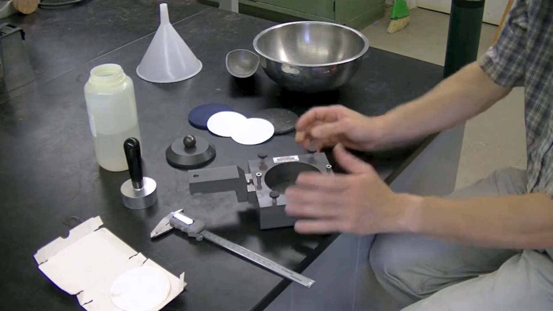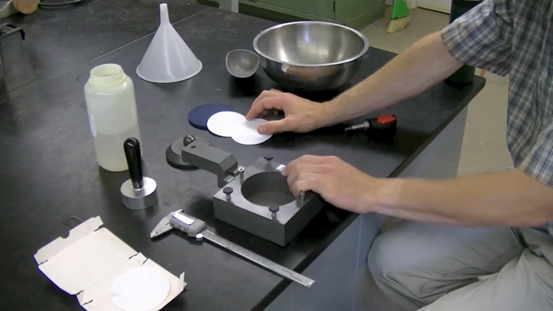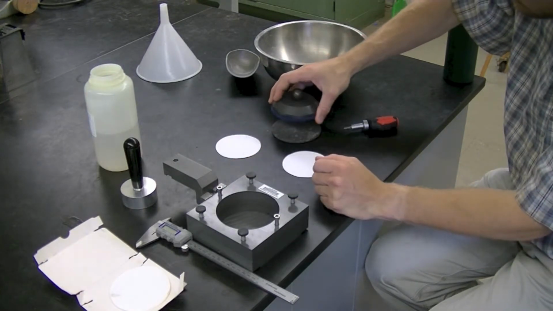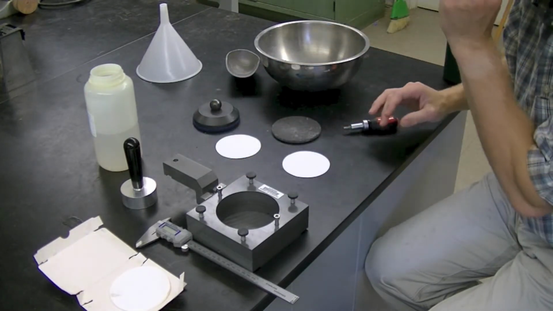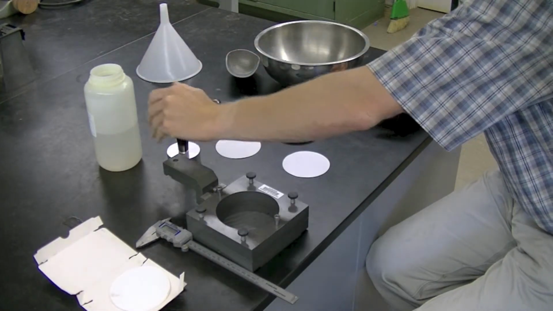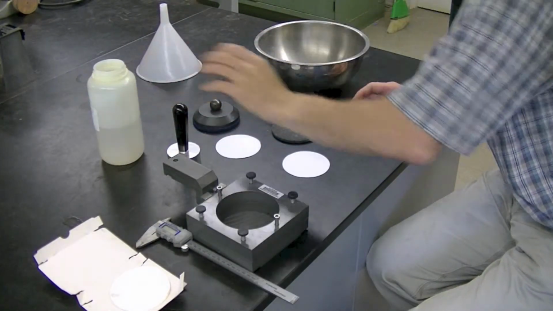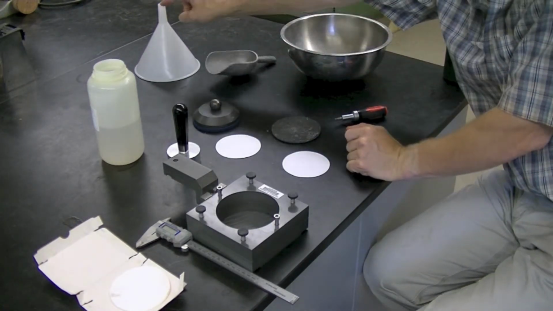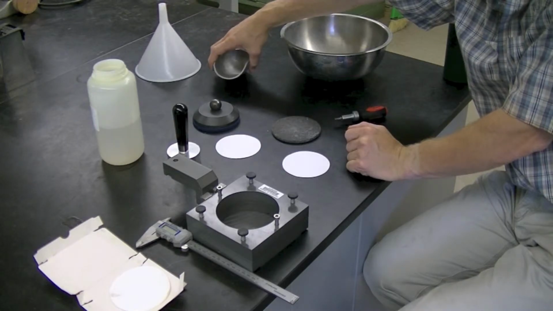Next, we have filter papers that fit over the porous stones on either end of the sample. The top platen and ball are placed on top of the top porous stone. A tamper is necessary in compacting the sample to the desired degree of relative density. We have our water. We have our bowl, funnel, and scoop that will also be necessary.